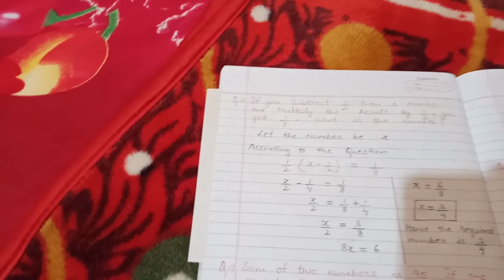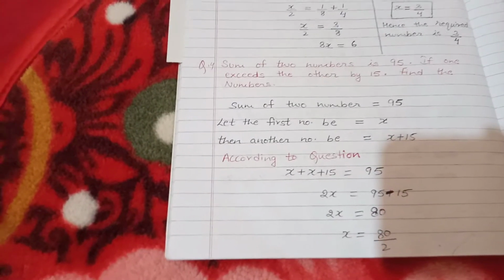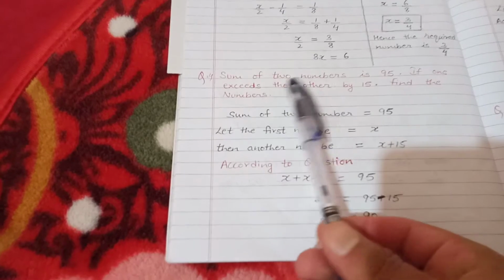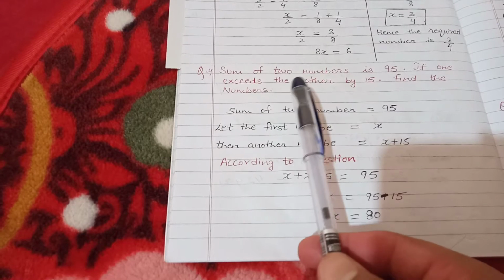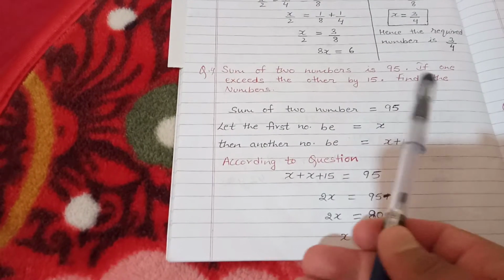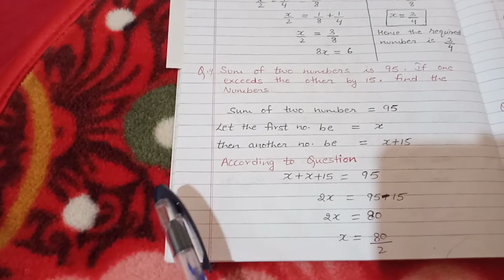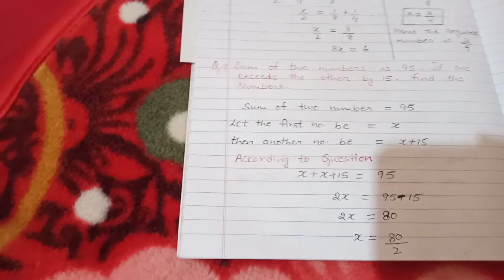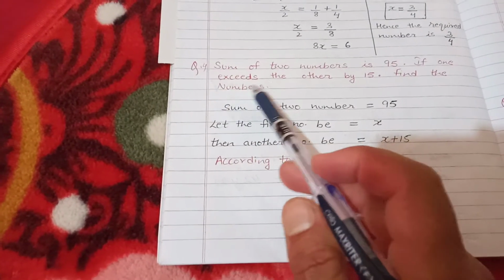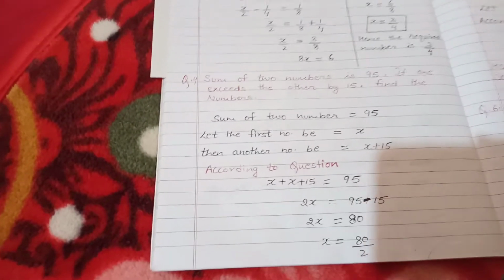Understood class? Okay class. Now coming to the next question. Your next question is: the sum of two numbers is 95. If one exceeds the other by 15, find the numbers. So exceeds means more. Here the new word is exceeds. Exceeds means more.